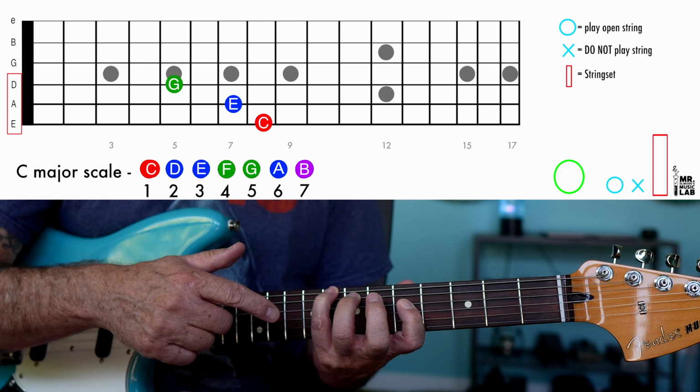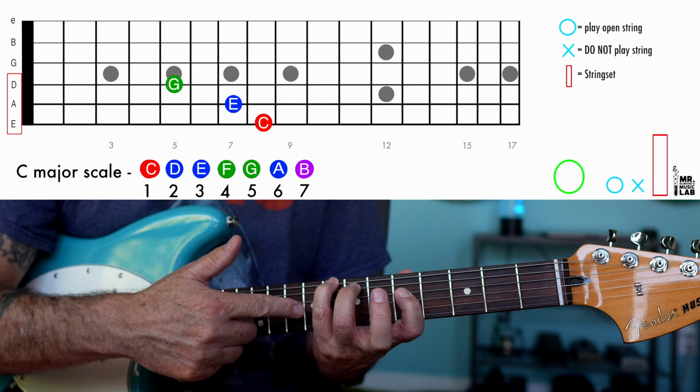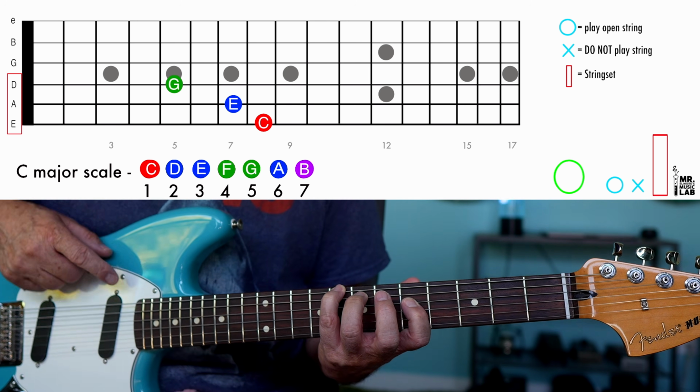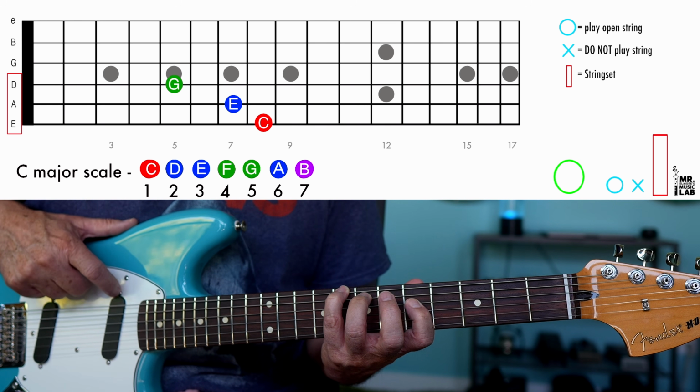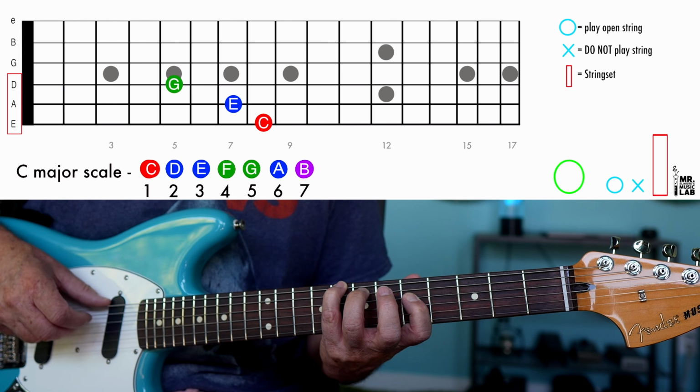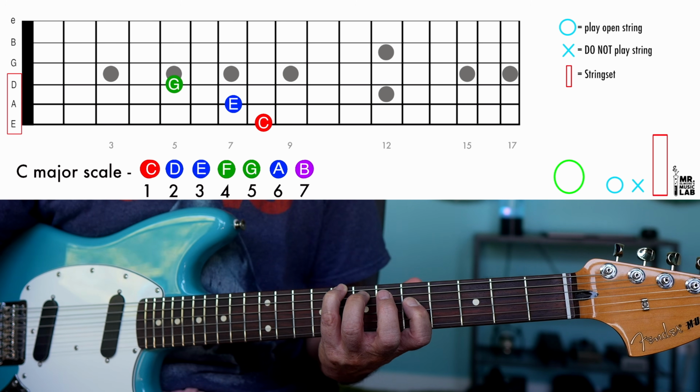And I'm going to point out, if you finger this, you're going to see it's a tough shape. I get it. And the lowest fundamental note is a C. It's on the low E. The lowest fundamental note is a C. It's C, E, G. This is what's called a 1, 3, 5 triad.